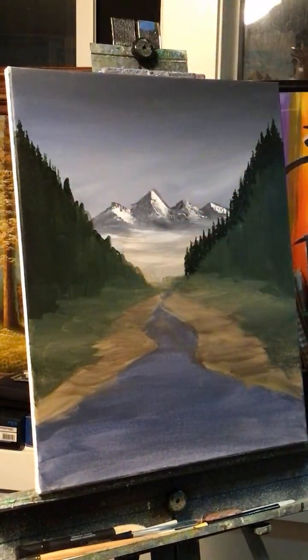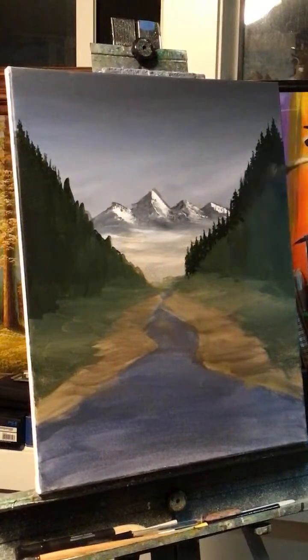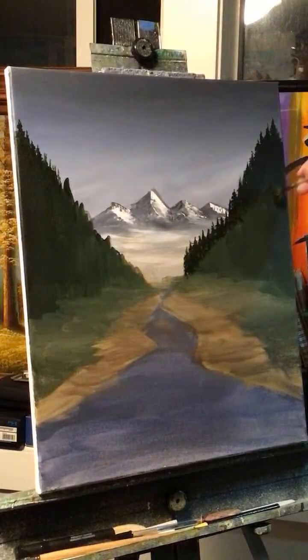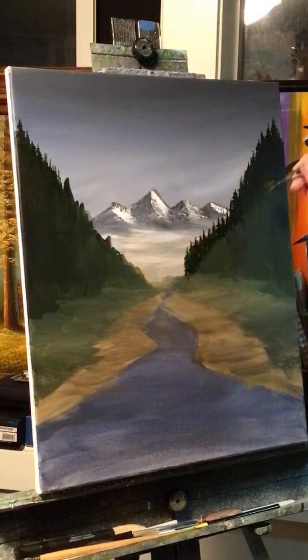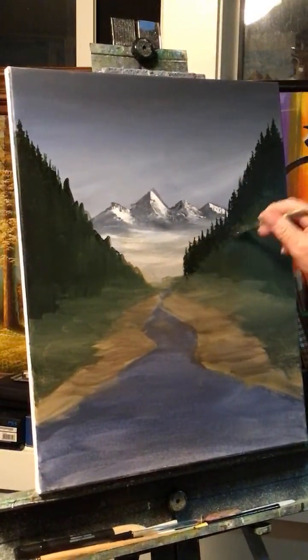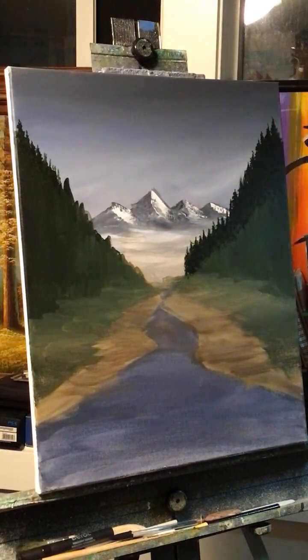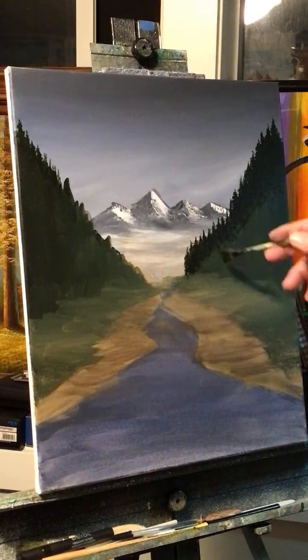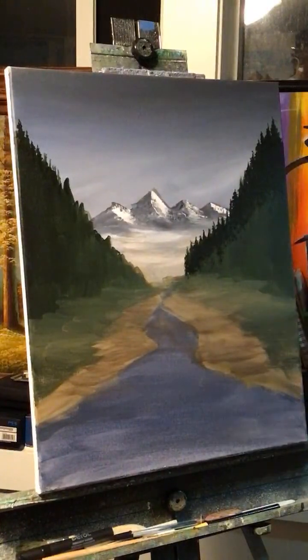Treetops coming all the way down. Okay, and if you want, you can darken this up a little lower now. If you mix the color a little darker, just take your fan brush and stamp in some darker color. Just like that. I'll probably continue all the way down with this darker color. I really like the way it looks.